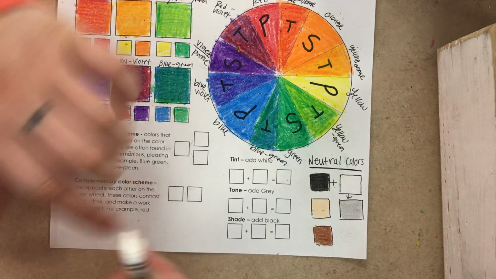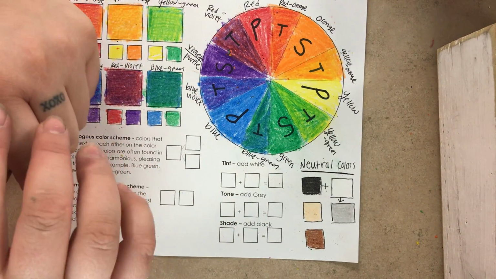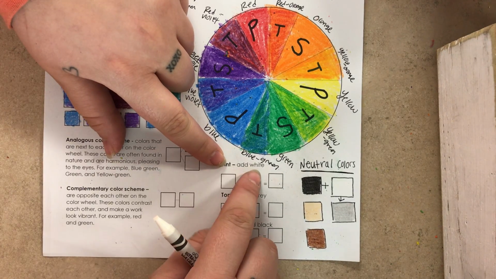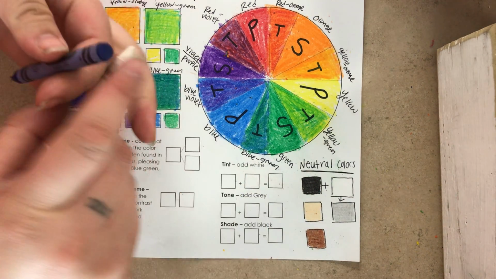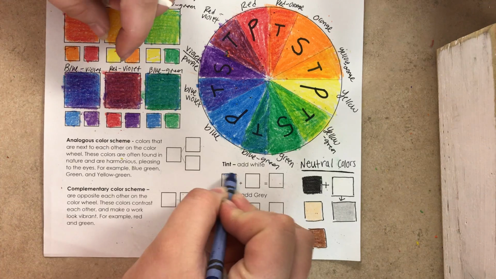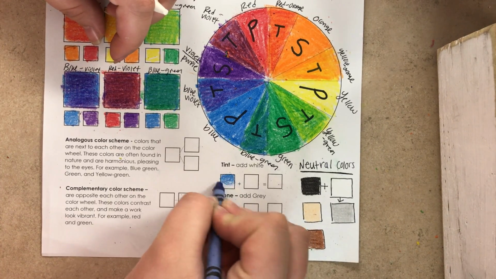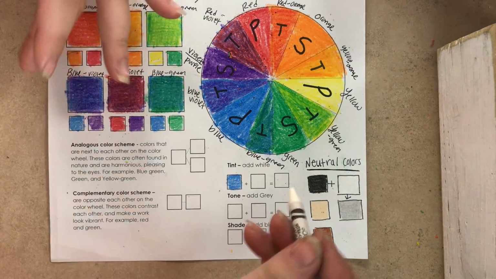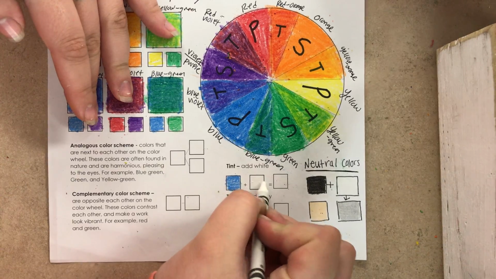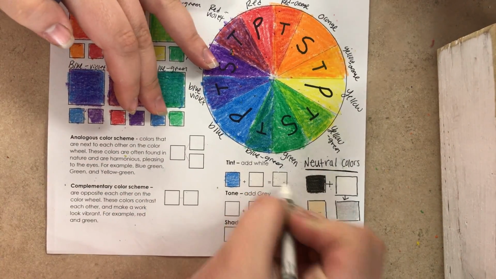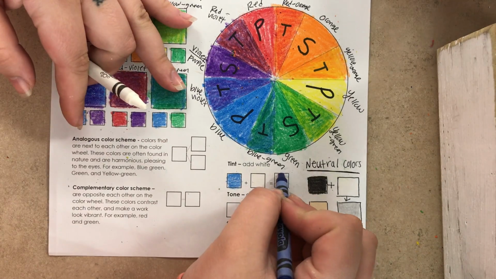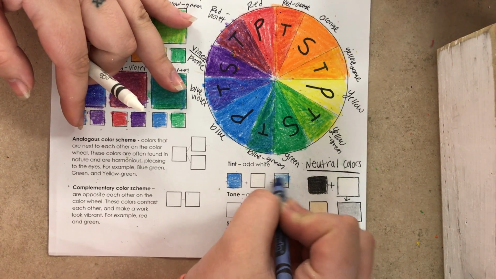And then jumping over to where it says tint. So a tint means you got to add white to it. So for example, if we get blue in one box, or any other color that you want, and then add white, so put white in this blank box, and then we layer those colors together, we're going to get a tint or a lighter version of that color.